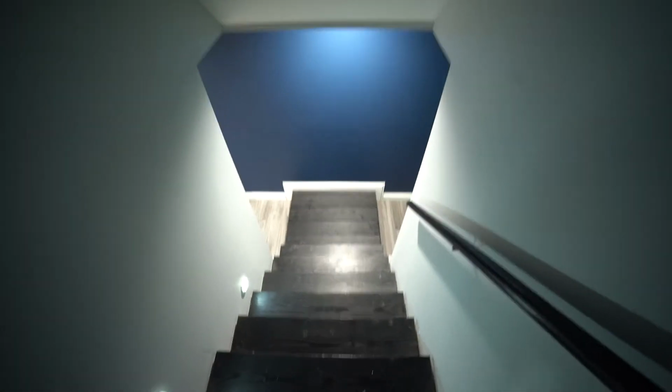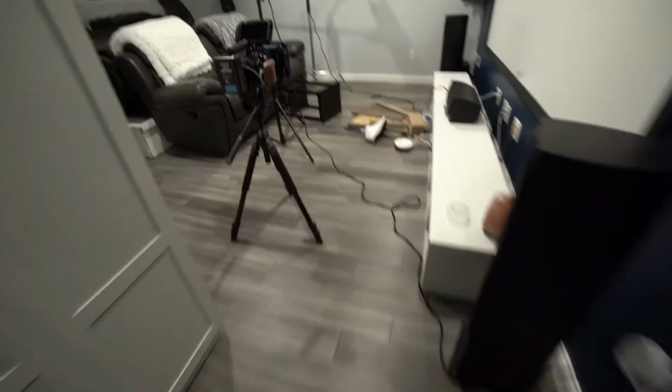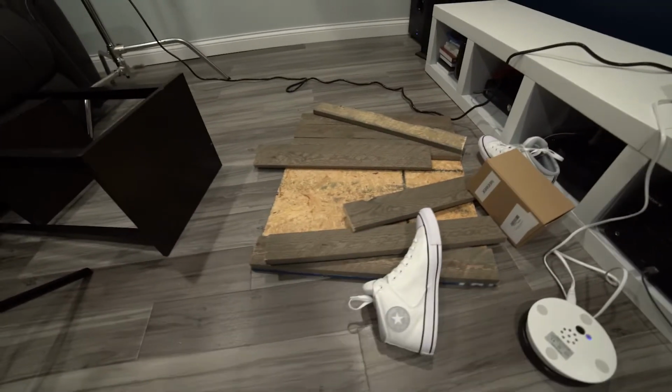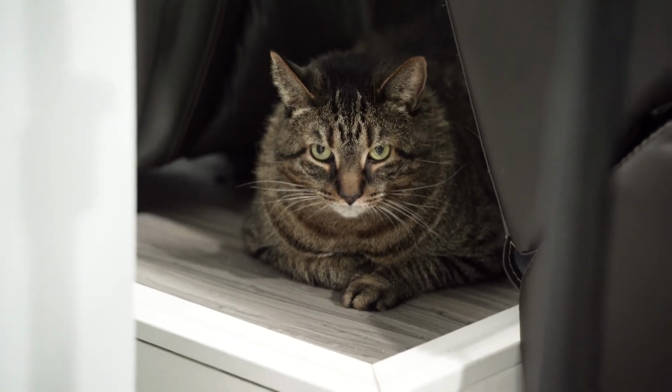Okay, so I heard a big crash upstairs. I came downstairs to find that my cat had jumped on my setup here and pretty much destroyed it. And so when all this is cleaned up, I'll show you guys how I made this.